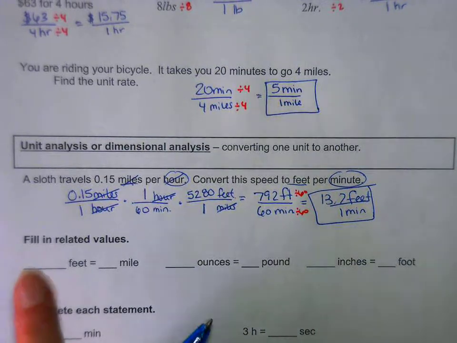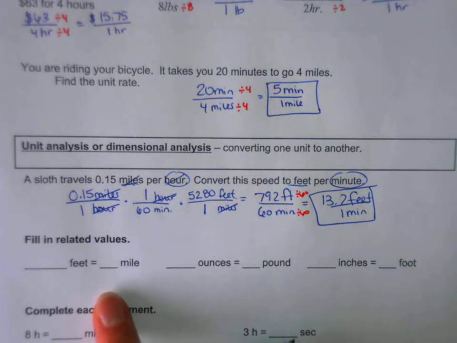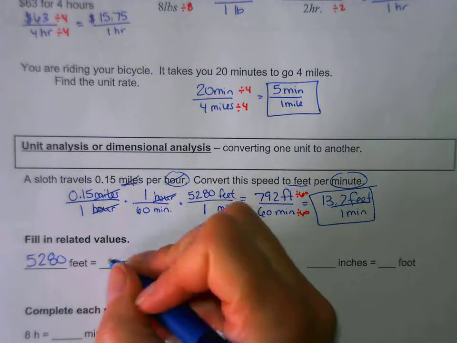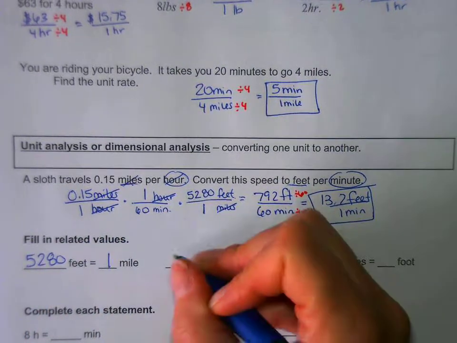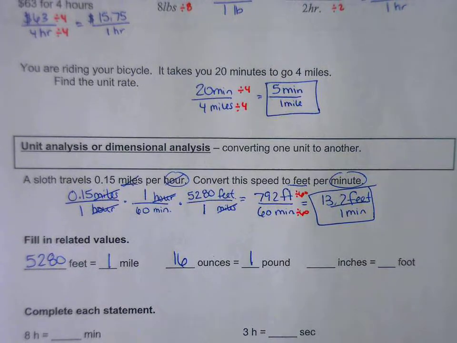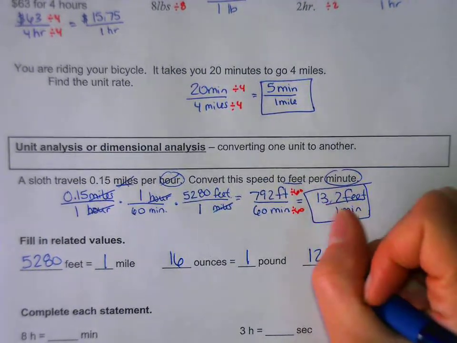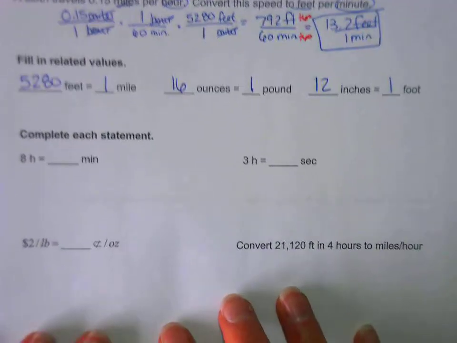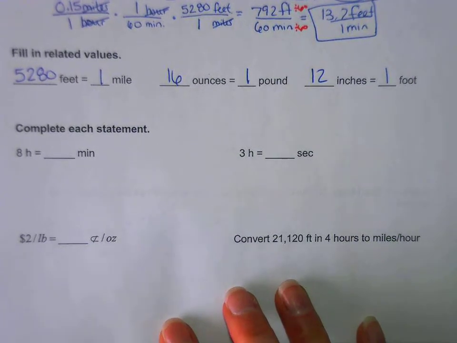These are going to help you out for knowing some conversions that maybe you don't know right off the top of your head. There are 5,280 feet in 1 mile. There are 16 ounces in 1 pound. And there are 12 inches in 1 foot. So we can use those to help us convert each of these 4 statements.